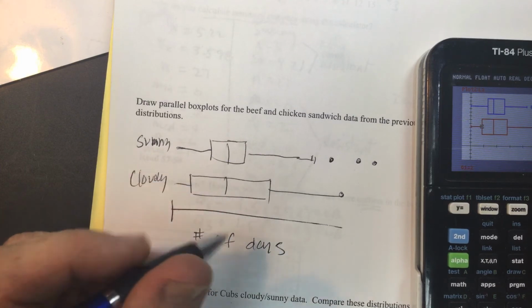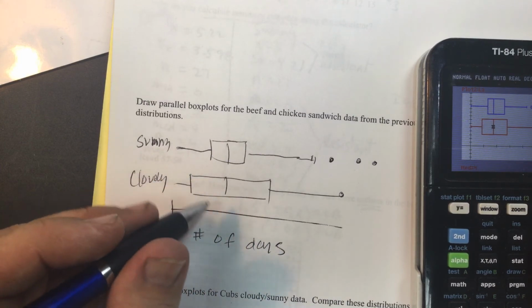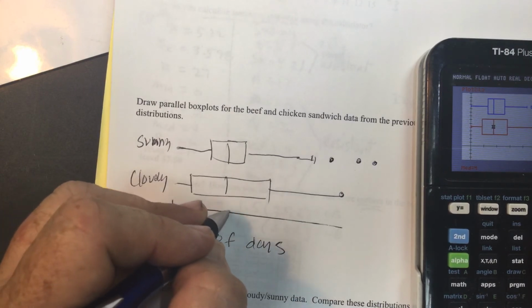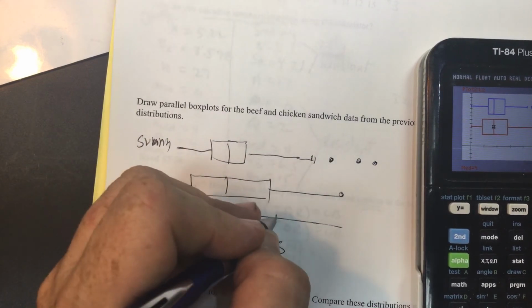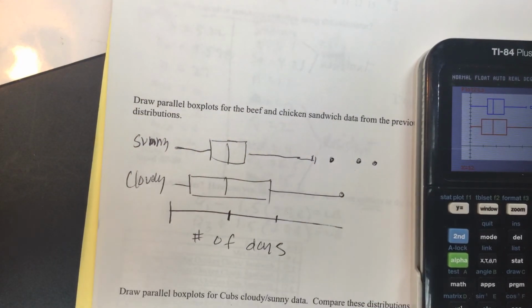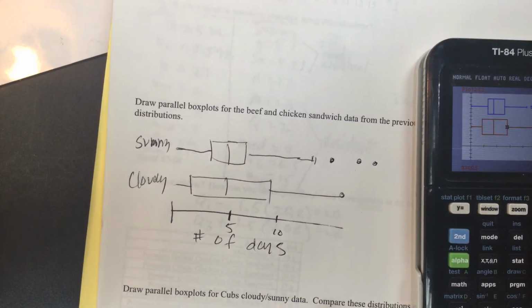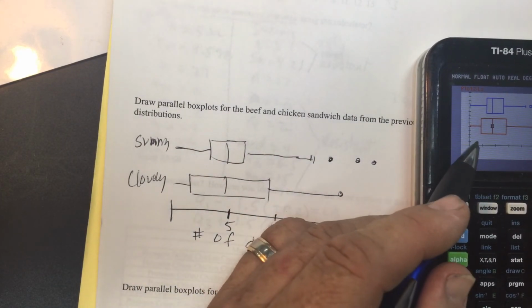This is 2. This is 4. So this is like 5 right here. So that's like 5, and then this one is like 10, and we just work our way across. And so you scale them, so this is 5 and this is 10. But again, use your calculator to do the work for you.